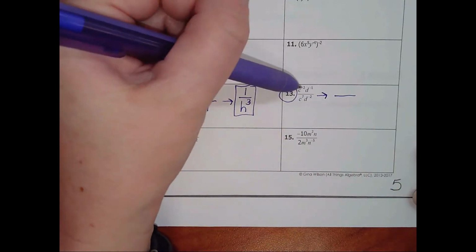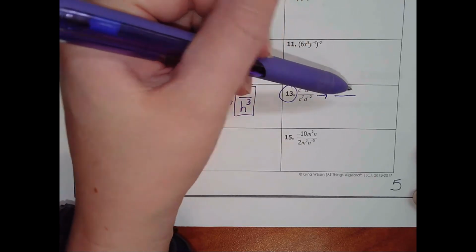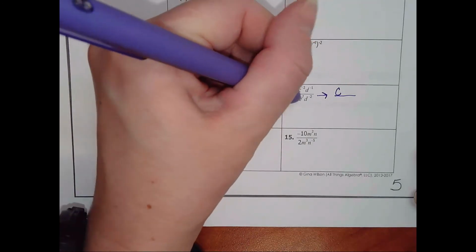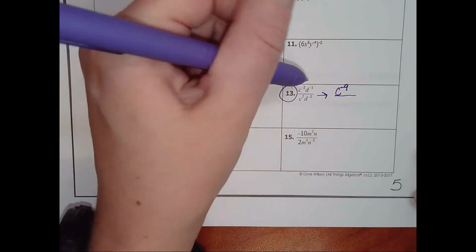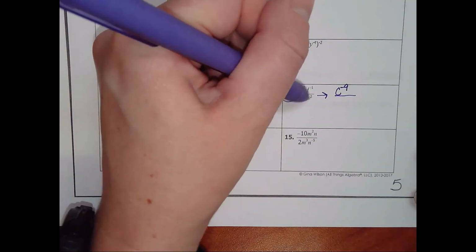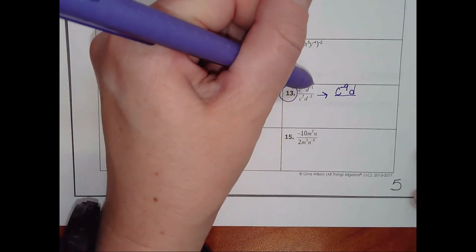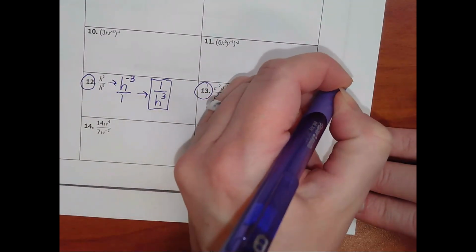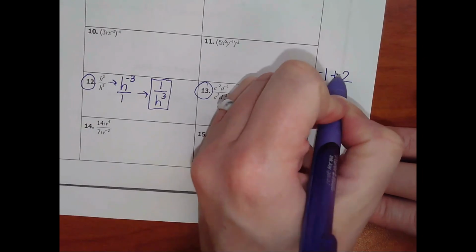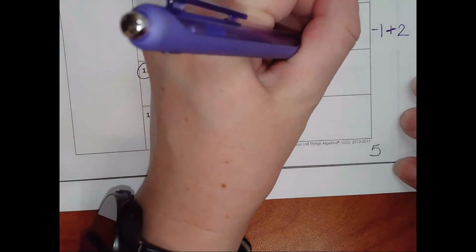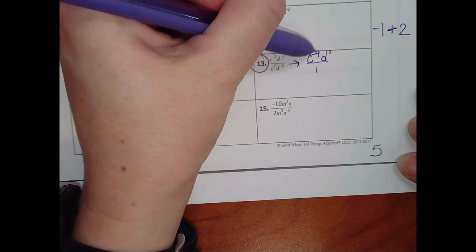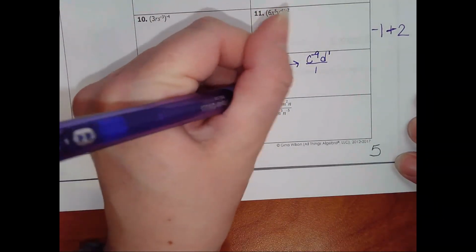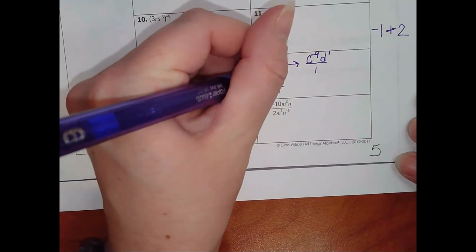So for 13, again, we're going to divide, which means we're going to subtract our exponents, and whenever you subtract, they do go up top at first. So we get c and c, so we get a new c. Negative 2 minus 7 is negative 9. And then we have d and d, so we'll get a new d. Negative 1 minus negative 2 is the same thing as negative 1 plus 2, which is 1. Now, the only one of these that has a negative exponent is c. So d to the first stays on the top, c to the ninth goes on the bottom.